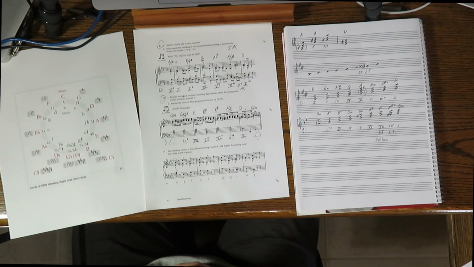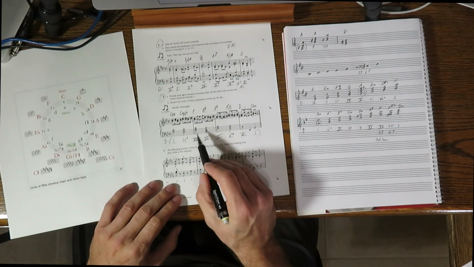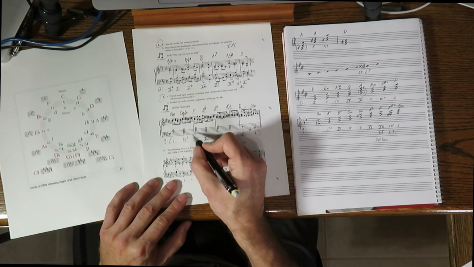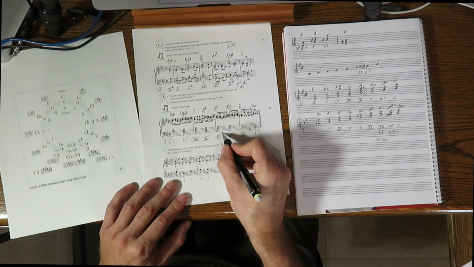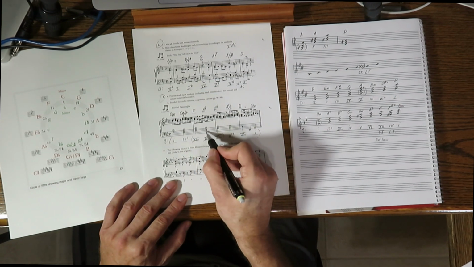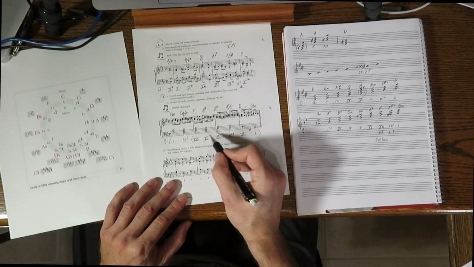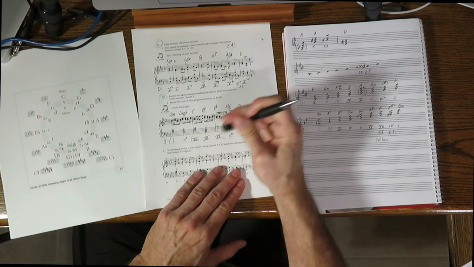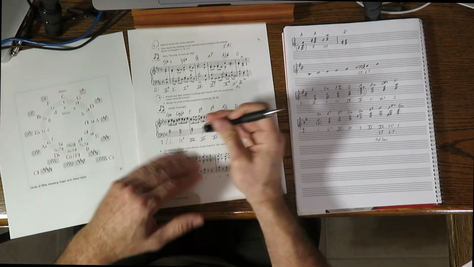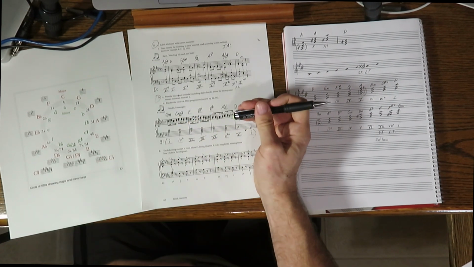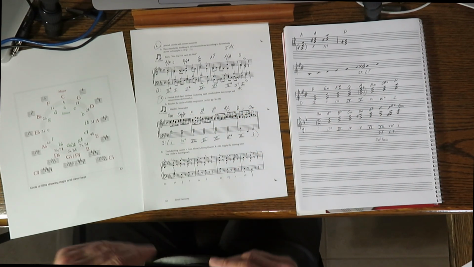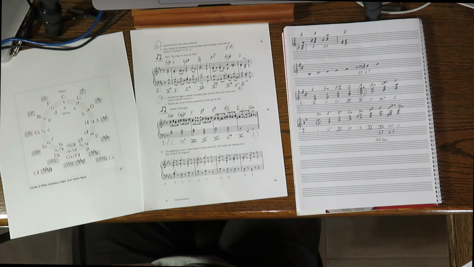But she is the professor, so she might say the only true circle of fifths progression here is this section, because you have descending fifths there. But I think she'll agree, at least in some point, that this is a circle of fifths progression.